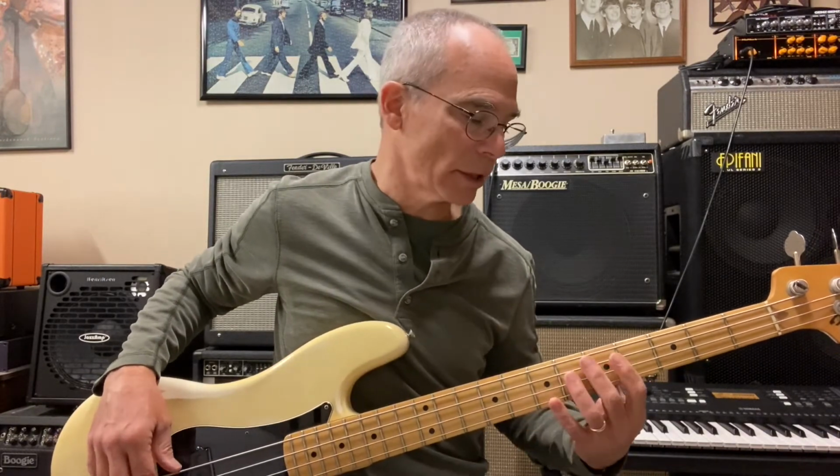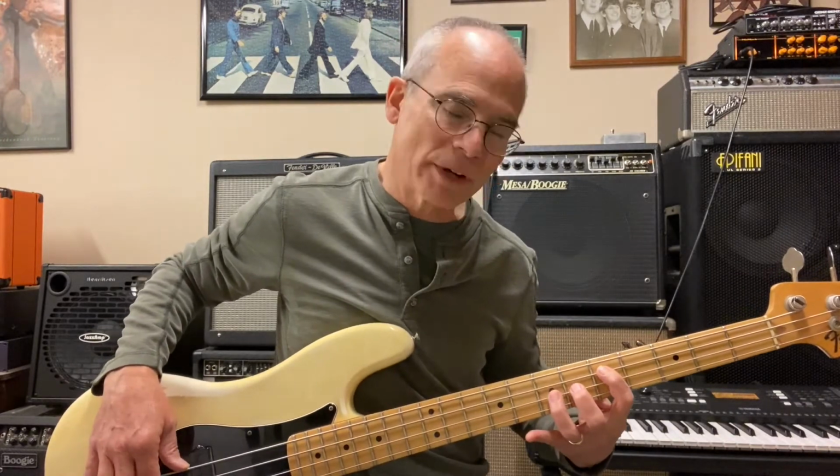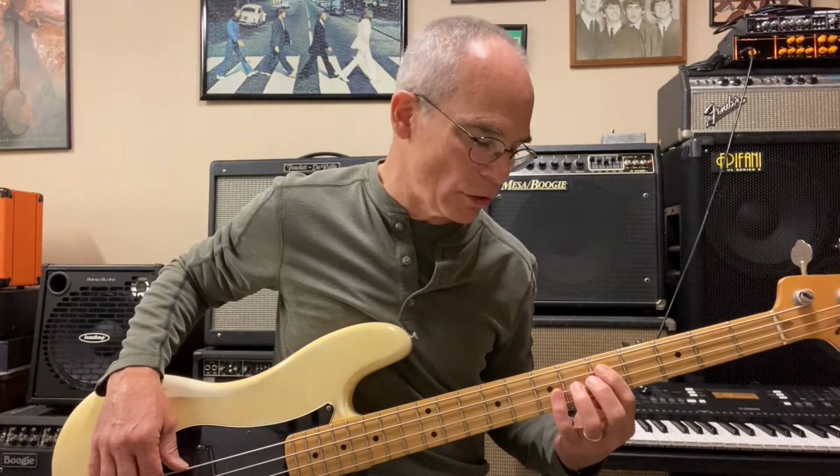Now that shape is going to be important because we're going to use it for other chords. So here is the root and the fifth of the chord. When I go to the D chord, there's the root, and here's the fifth, that same shape. I have my first finger on the A string, and my third finger on the D string. Now, if that feels like too much reach, you can use your pinky there.